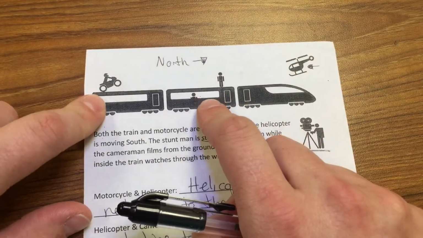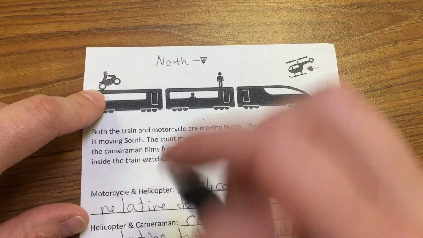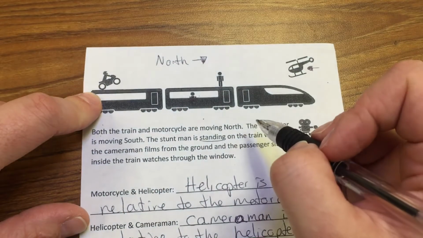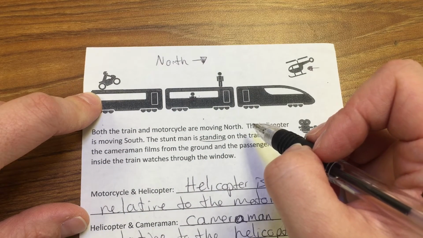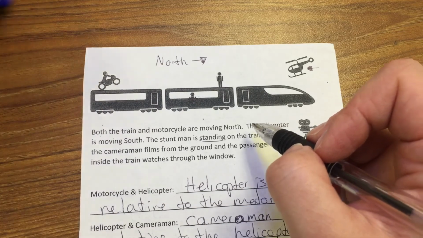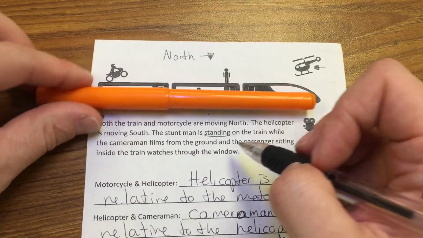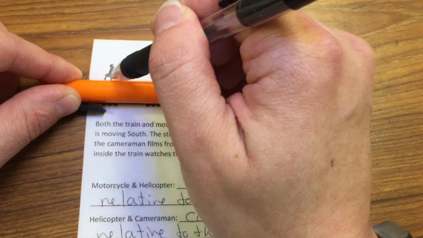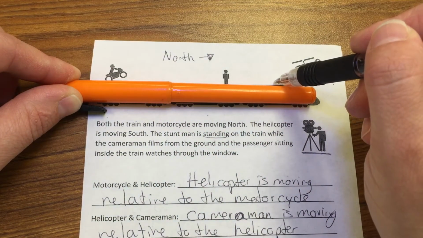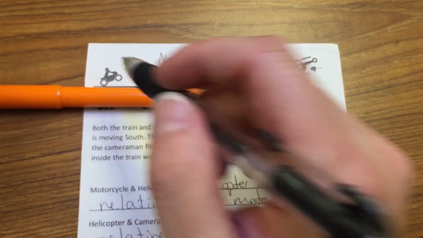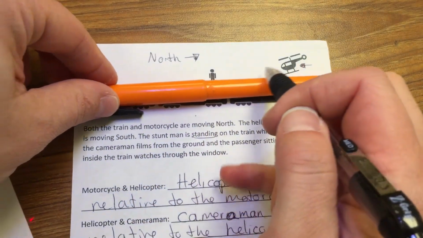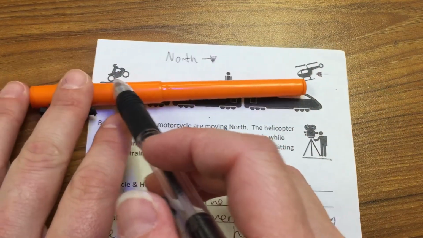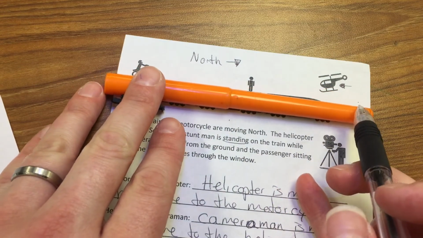Motorcycle and train. So, train, motorcycle. To clarify, the wheels on that motorcycle are spinning. So is he moving relative to the train? Yes, he is. Okay? So imagine, make the marker a train, okay? If we stop the train, the motorcycle's wheels are spinning, he's moving along the top of the train, right? He eventually will get to the front of the train. So he is moving relative to the train. They may be moving the same direction, but he is moving relative to the train.